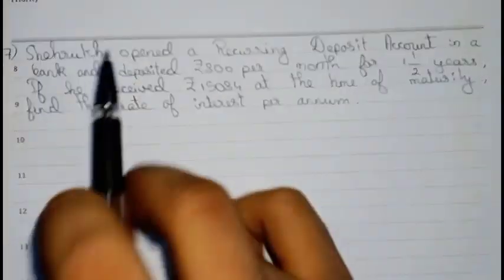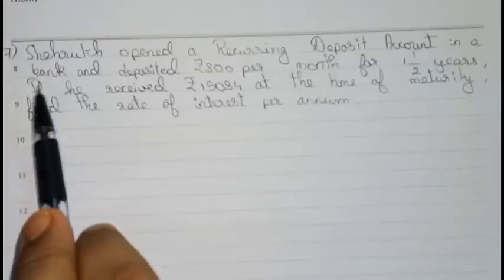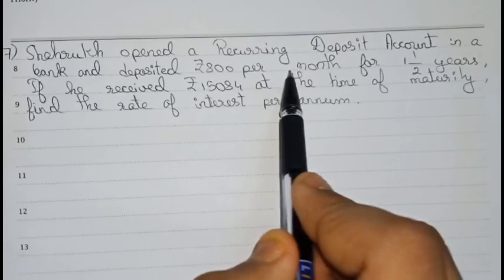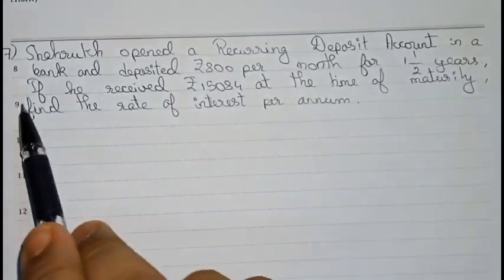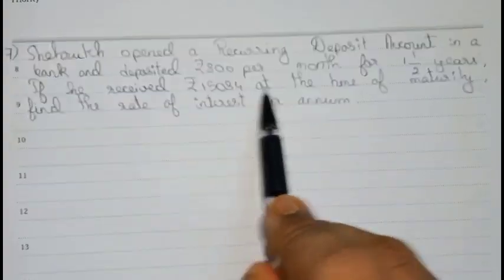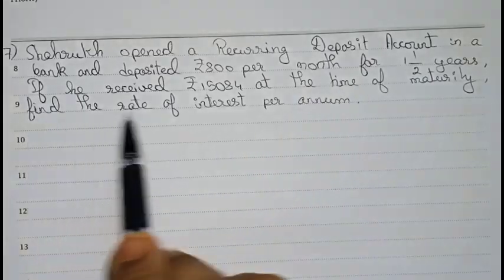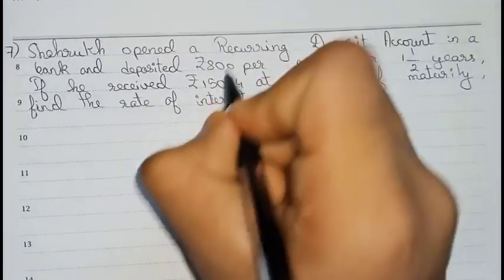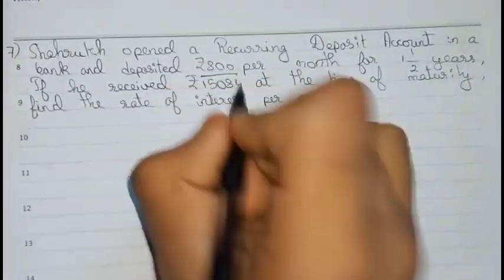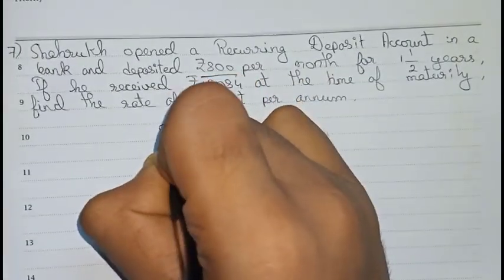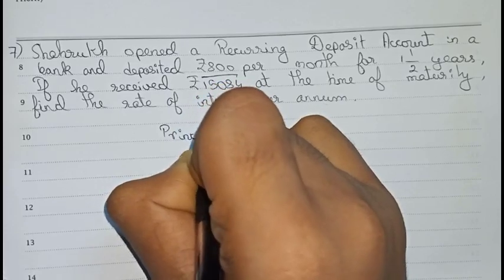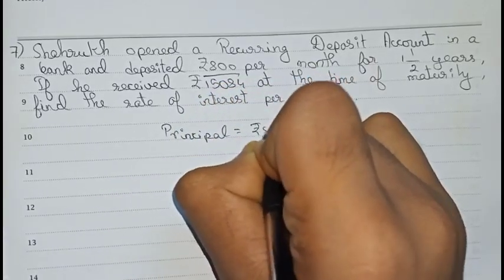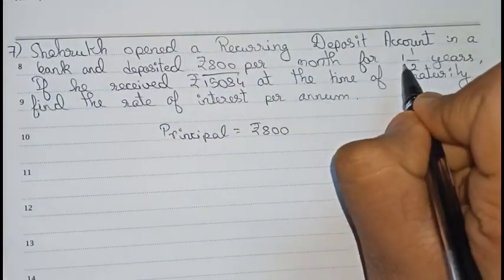Question number 7. Saruk opened a recurring deposit account in a bank and deposited rupees 800 per month for one whole 1/2 years. If he received rupees 15,084 at the time of maturity, find the rate of interest per annum. So write all the information given: 800 per month. Time is given 1 whole 1/2 years.